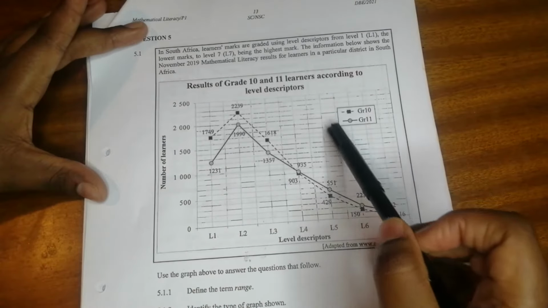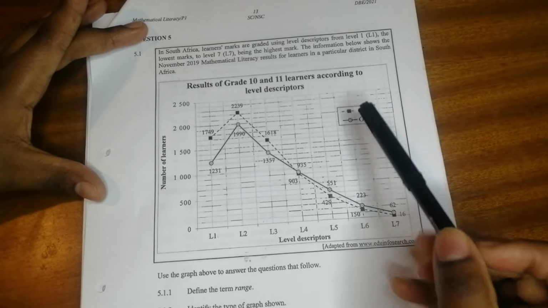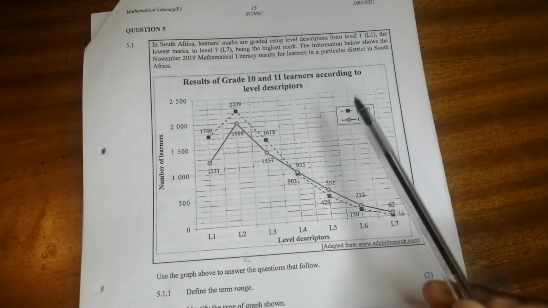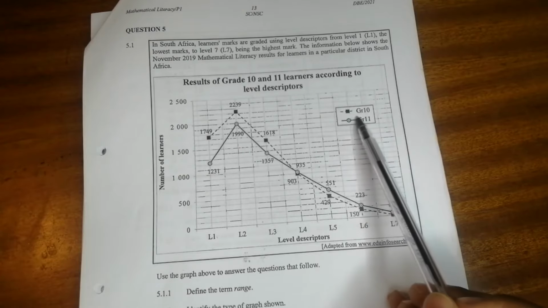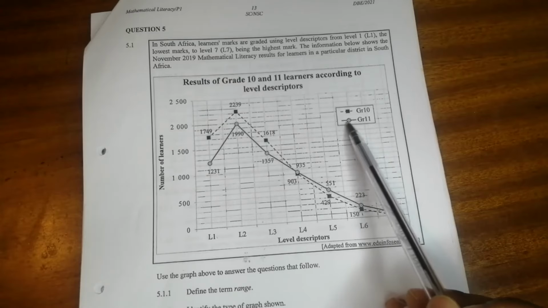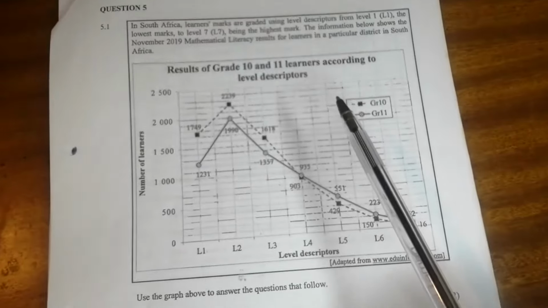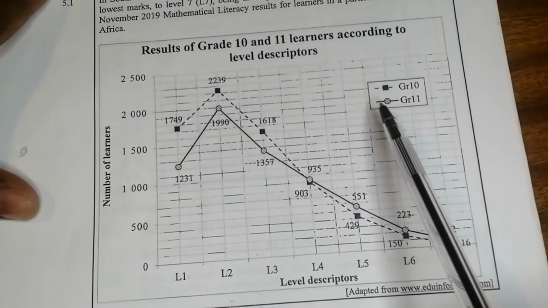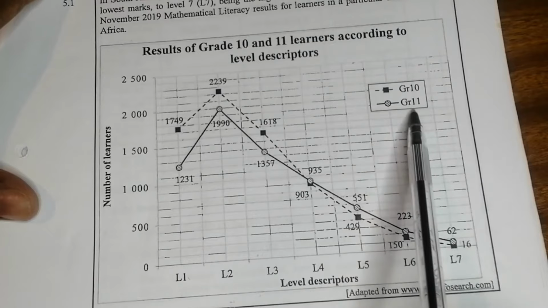So here we've got a key, right? And this key is telling us that where we've got the squares, right, that is the marks for grade 10 learners, right? And where we've got the circles with those lines there, okay, let me just zoom in, okay? Where we've got the circles with those lines going like that, that shows the grade 11 learners, okay?